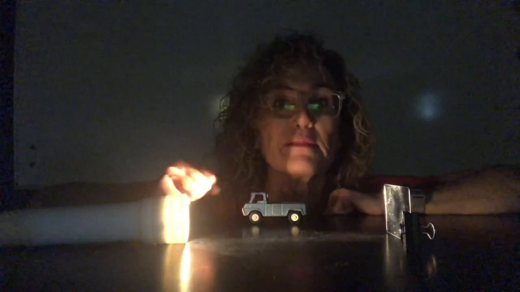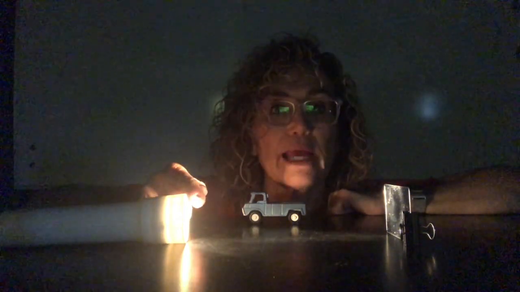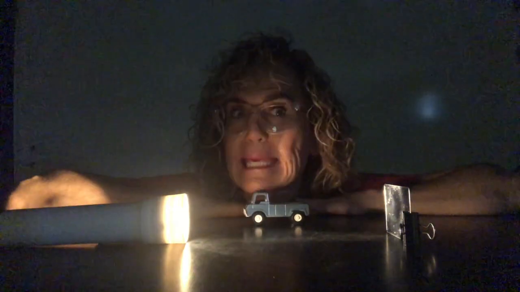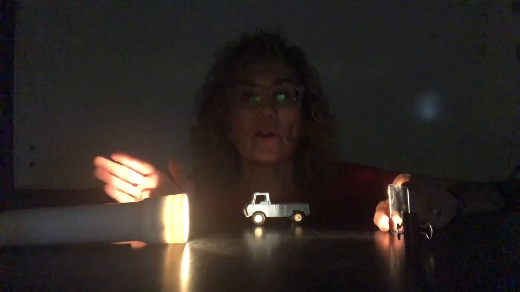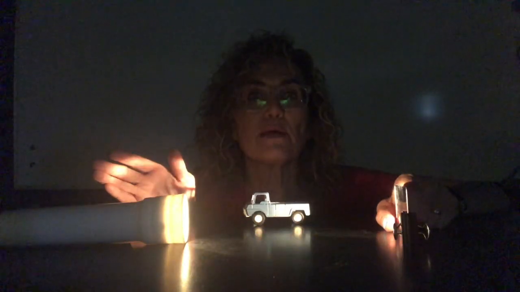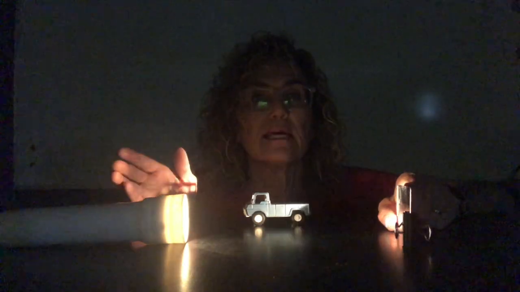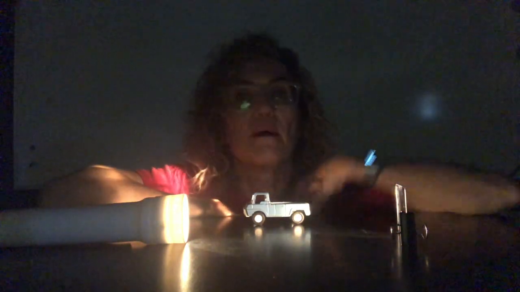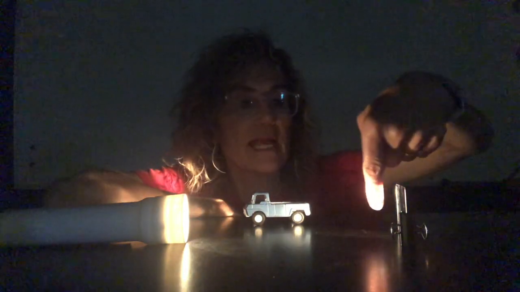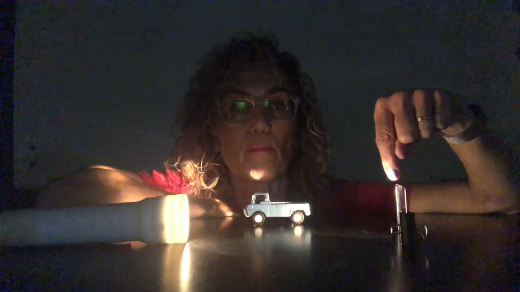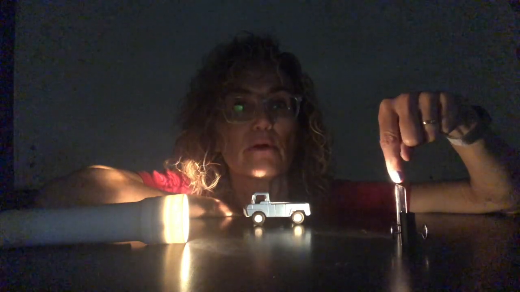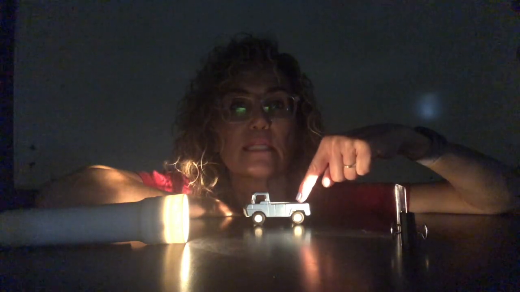And I want the light to go from my flashlight onto the toy, but I can't move the flashlight. I'm going to turn the angle of my mirror until the light is on my truck. So the light went out of the flashlight in a straight line called a ray. It reflected or bounced off of the mirror and then it hit the car.